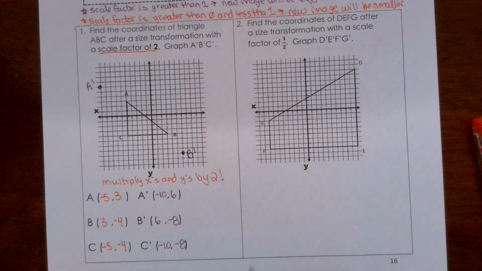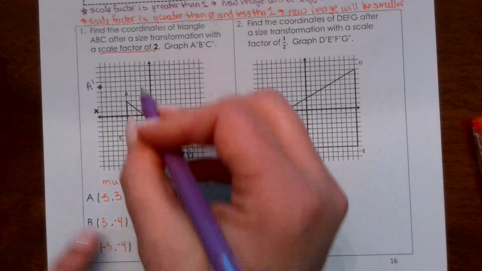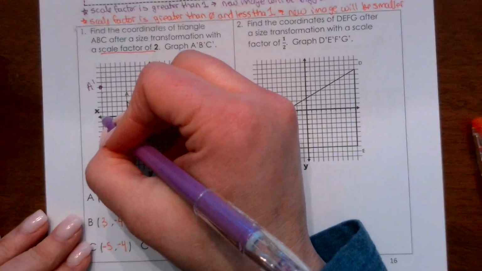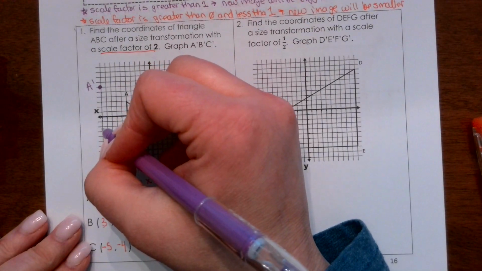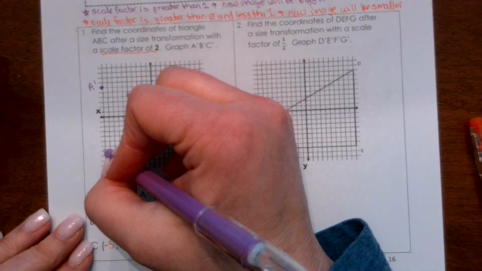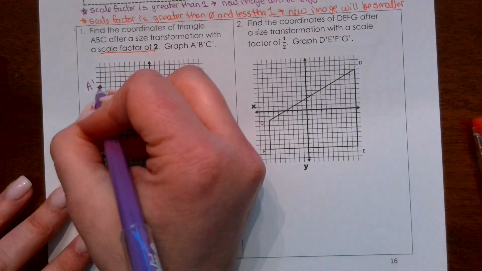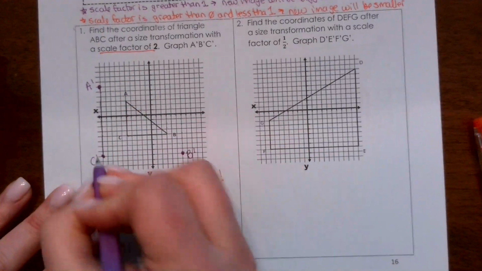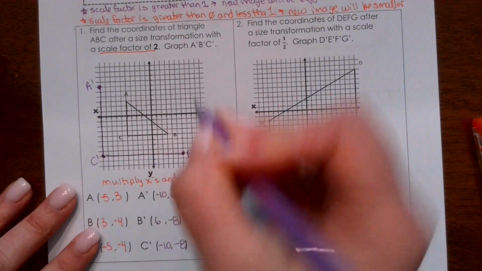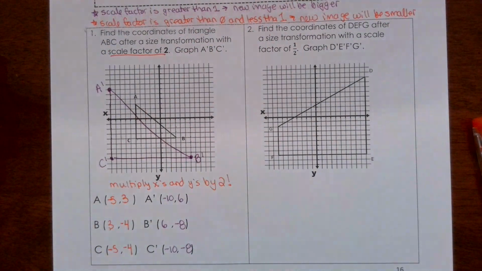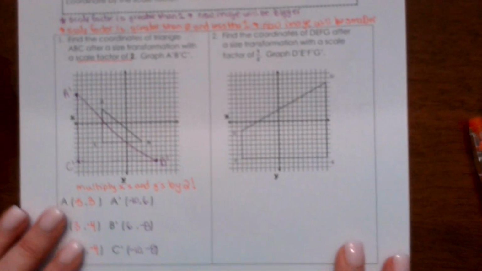There's B prime. And C prime goes to negative 10, which of course I know is this line here from my A, and I'm going to go down to negative 8. There's C prime. And indeed, it looks like I have a nice right triangle that is bigger. There we go. I'm sorry my line wasn't perfect.